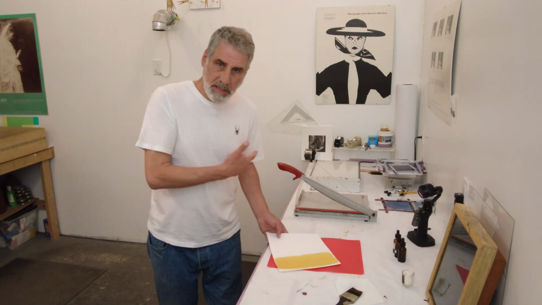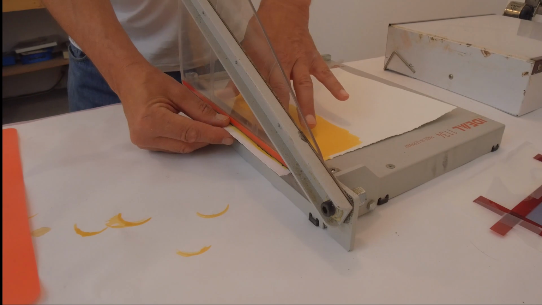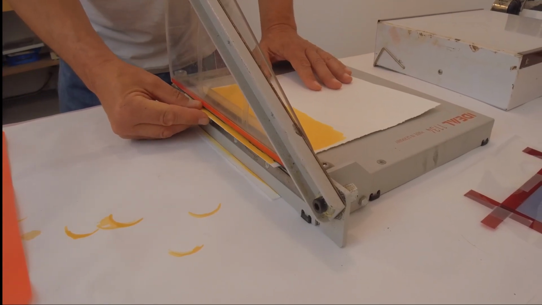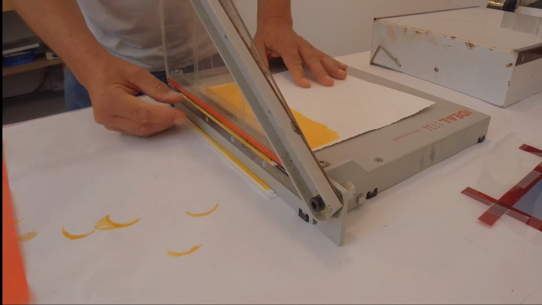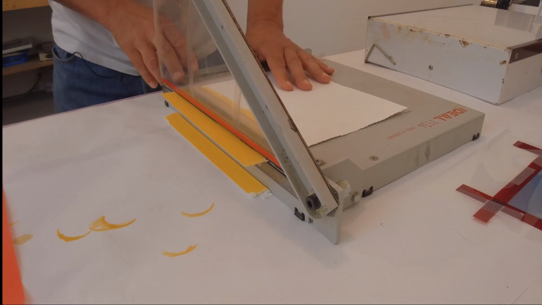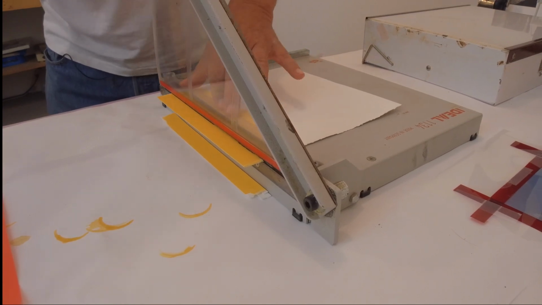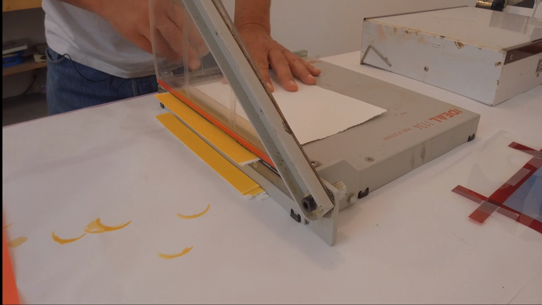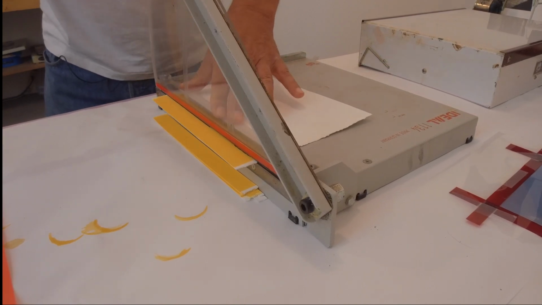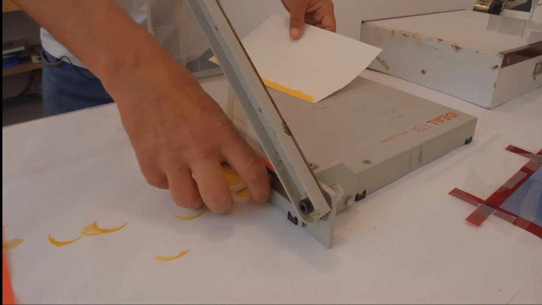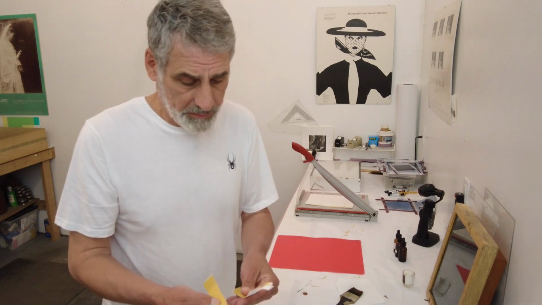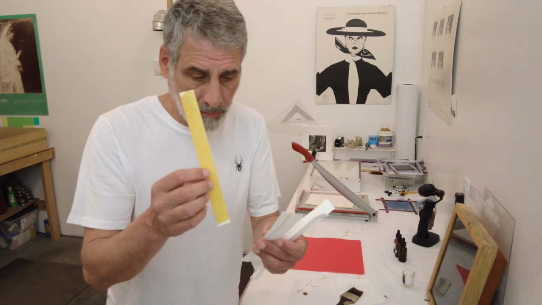Now what I'm going to do is take it here on the paper cutter. Just cut some 3/4 strips on here. Let me get it nice and even. There we go. There, so now I've got myself 4 nice test strips to work with, all right?